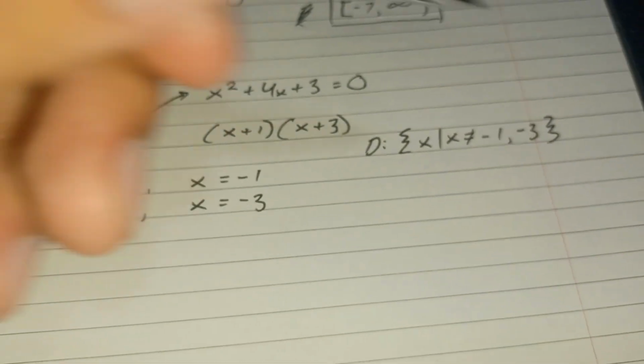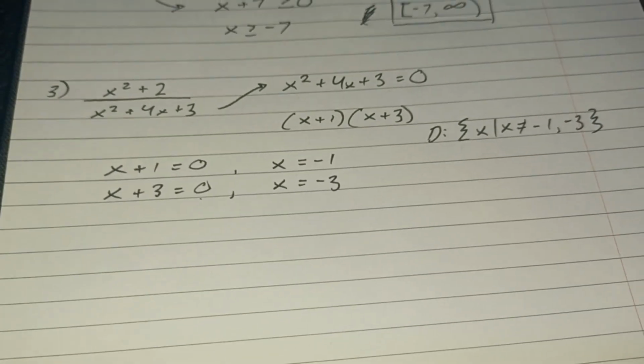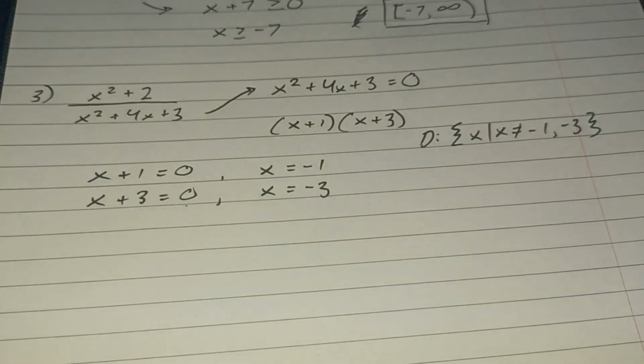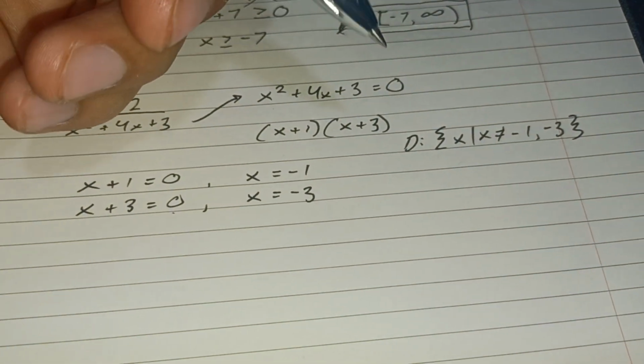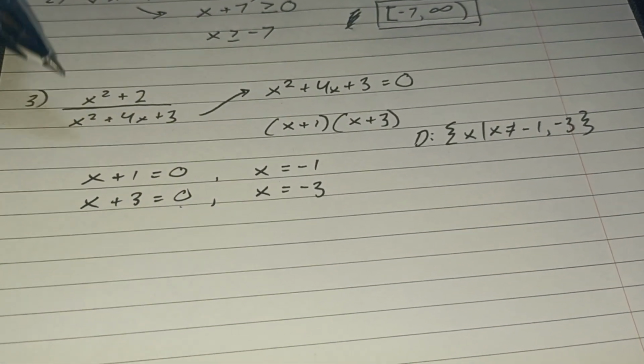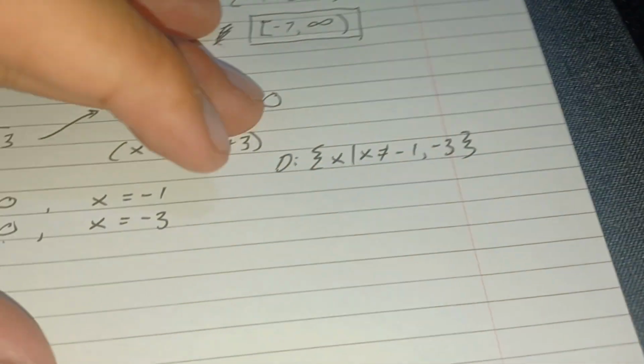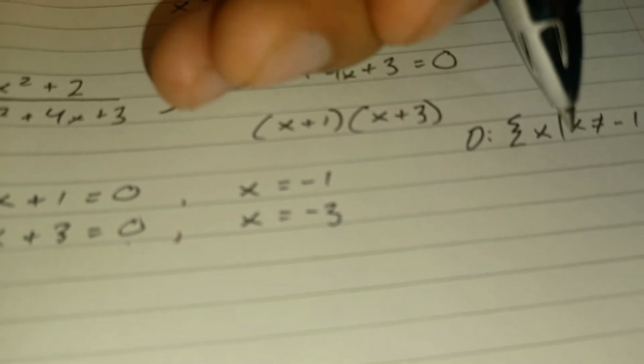So x here cannot equal -1 or -3 because that will make the denominator equal to 0, and we cannot divide by 0 here. So that is going to be our domain.